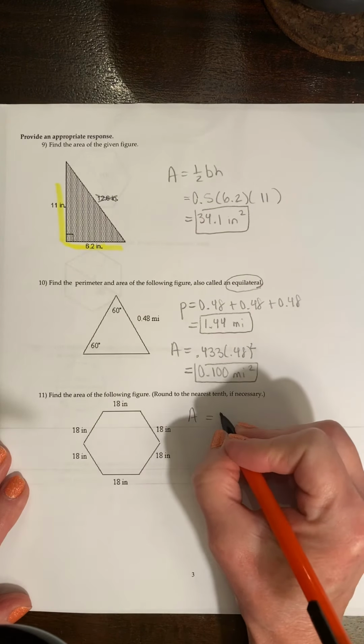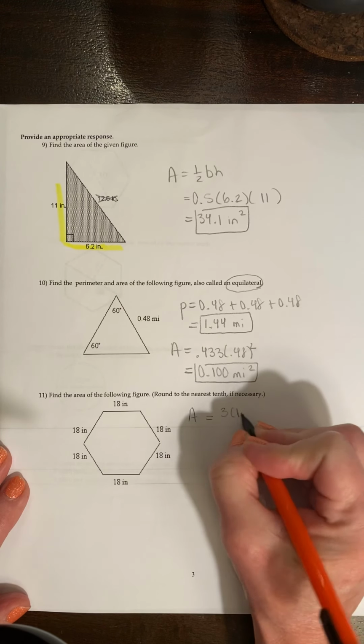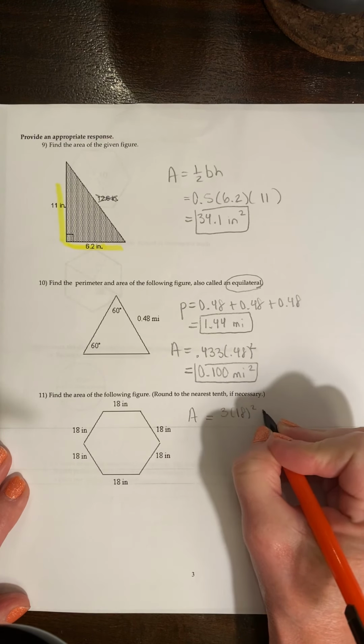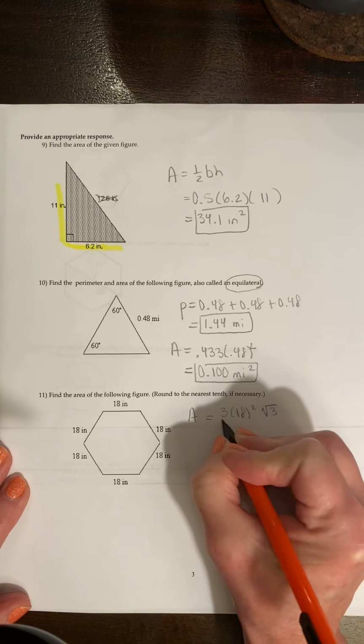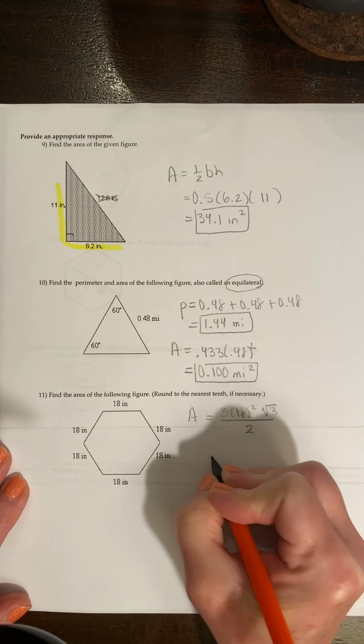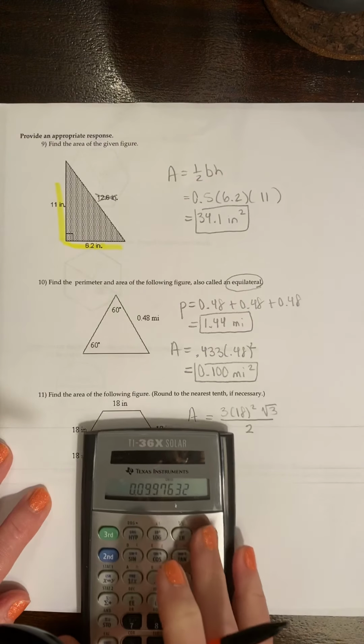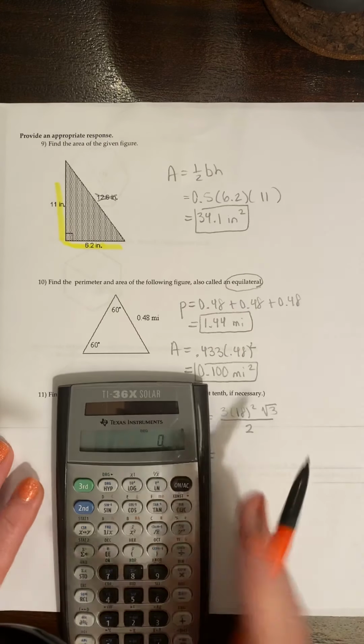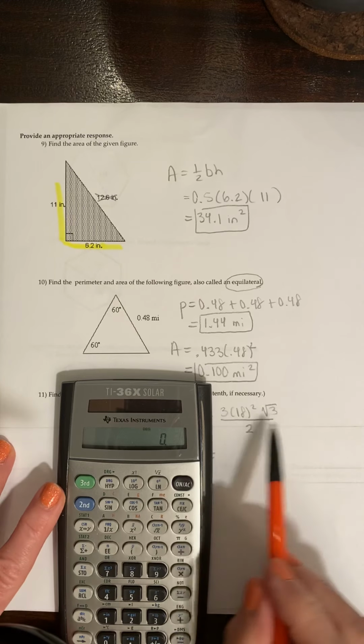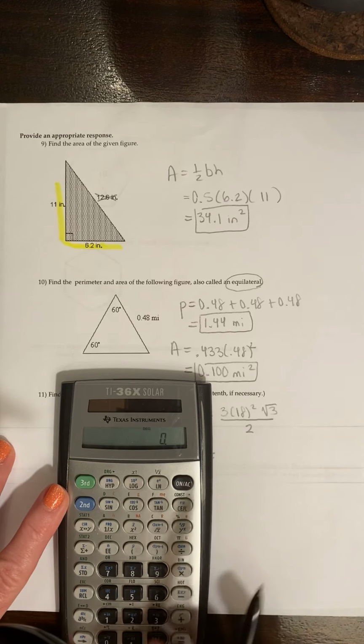So let's write that down. 3, length of the side squared, times the square root of 3 over 2. And I'll show you how to put this in the calculator. I'm going to start off by simplifying the square root of 3. This is all multiplying, so I can do it in any order I want to. So let's take care of that first.